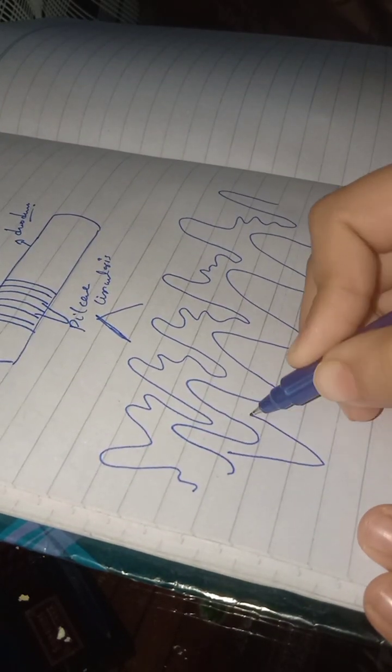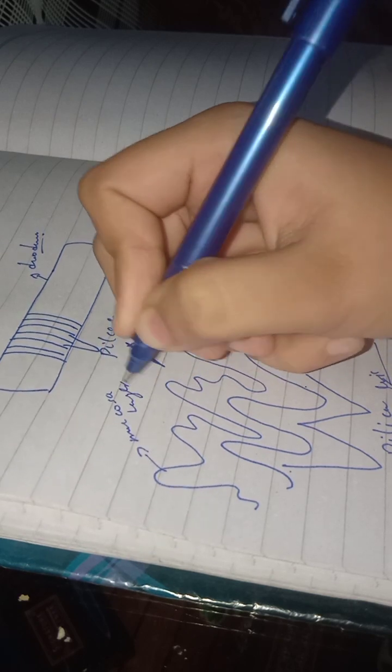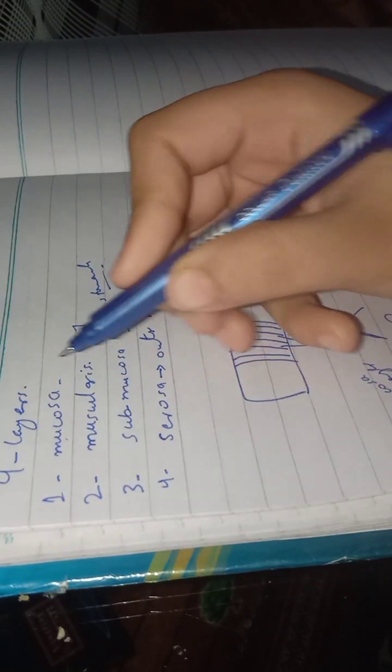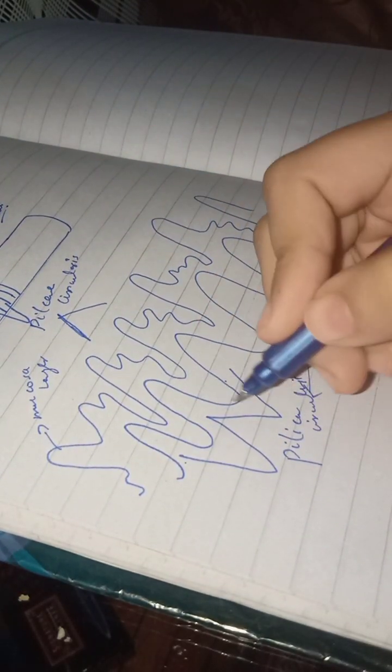These folds are called plicae circulares. Basically, this is a mucosa layer. As I discussed, the innermost layer is the mucosa, and these folds are present on the inner side. So these are the plicae circulares.